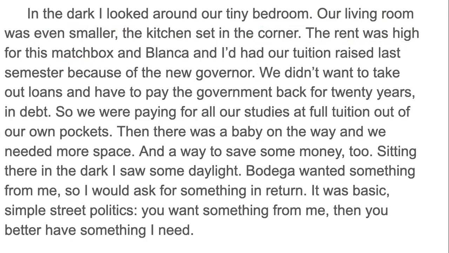The rent was high for this matchbox, and Blanca and I had our tuition raised last semester because of the new governor. Okay, so Blanca and I had our tuition raised. What's another way we could say that? Who can paraphrase? It means we had to pay more money for school, right? We didn't want to take out loans and have to pay the government back for 20 years in debt. Okay, so does Chino want to take money from the government or not want to take money?